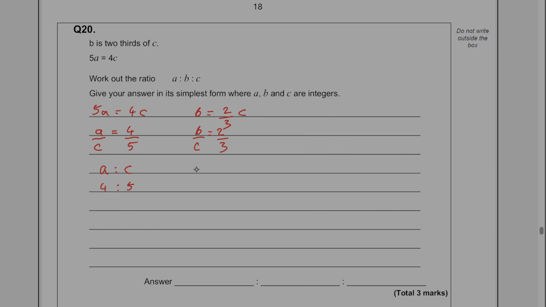And then here, if B over C is equal to 2/3, then we can say that the ratio is 2 to 3. If we want to combine them then, I'll do that over here, A to B to C. I'm going to put those ratios in that I know. So A to C is 4 to 5. And from the second one, we've got B to C, 2 to 3.